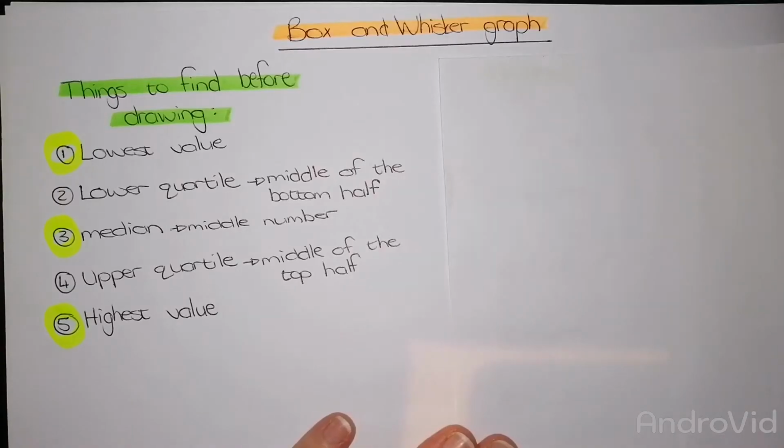G'day guys, the following clip is about the box and whisker graph, how to find the significant numbers you need and how to draw it. Enjoy! The box and whisker graph, how to find the values and then how to draw the graph.